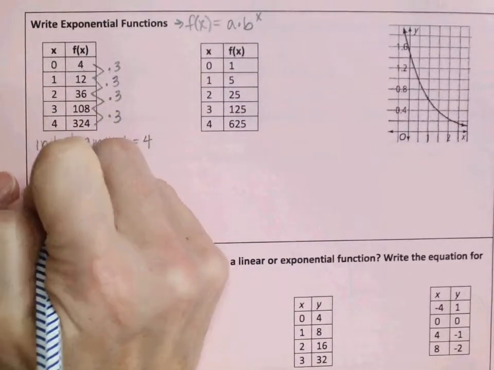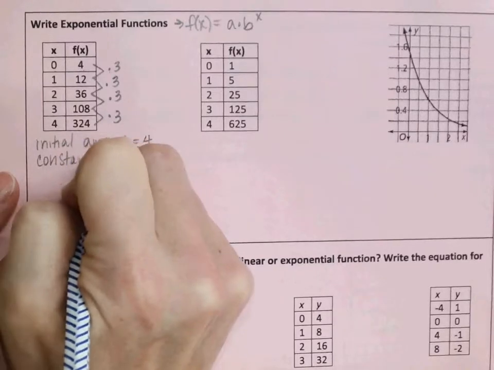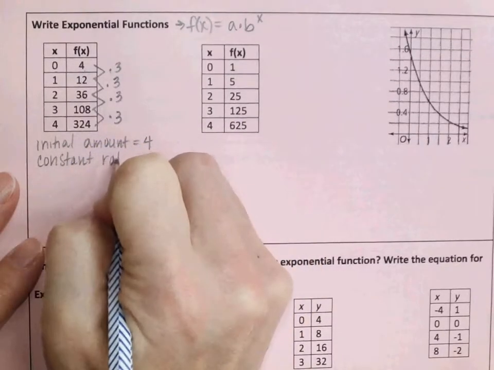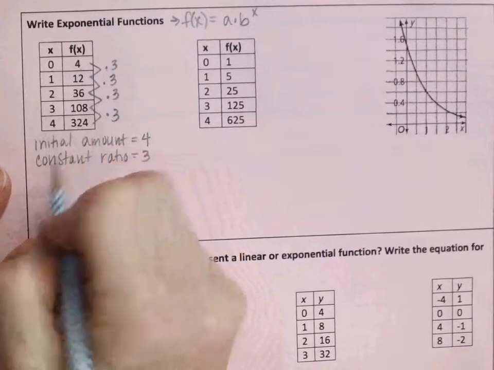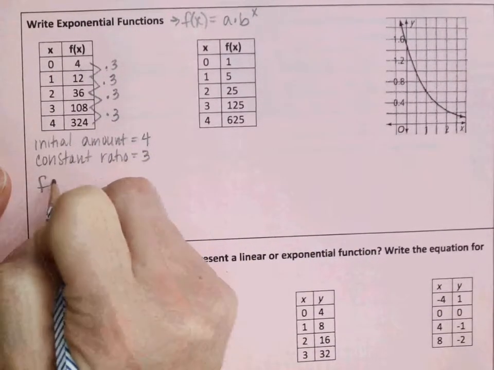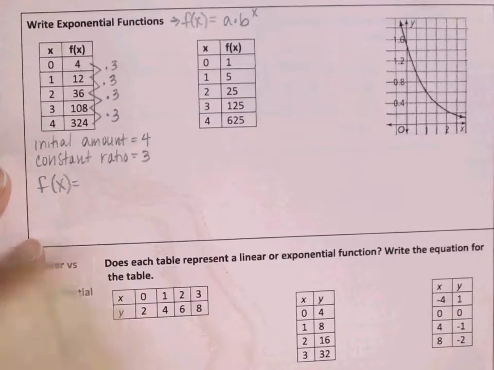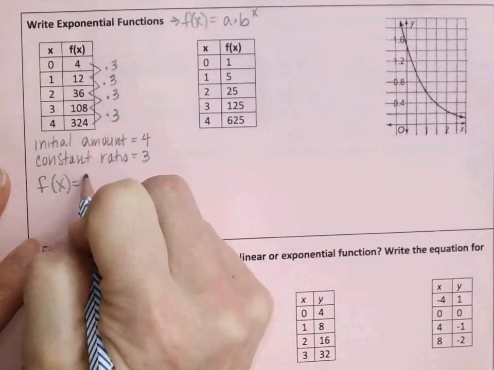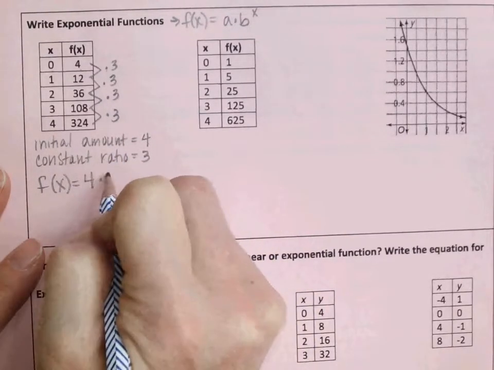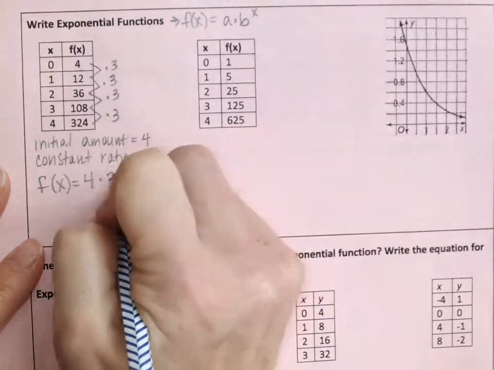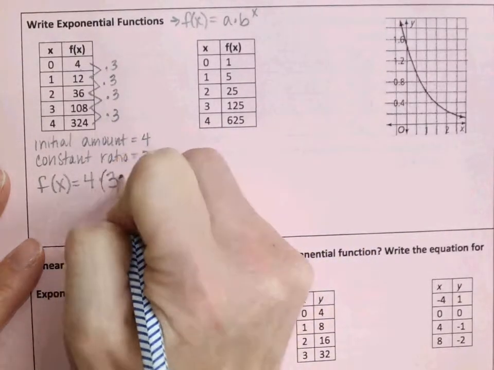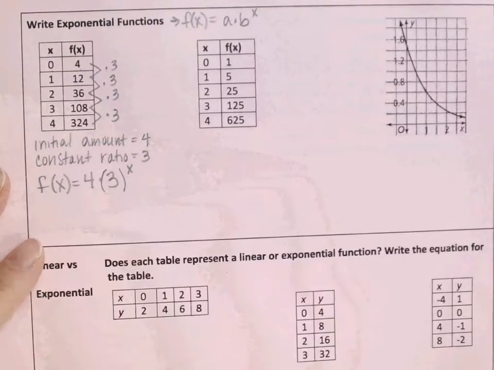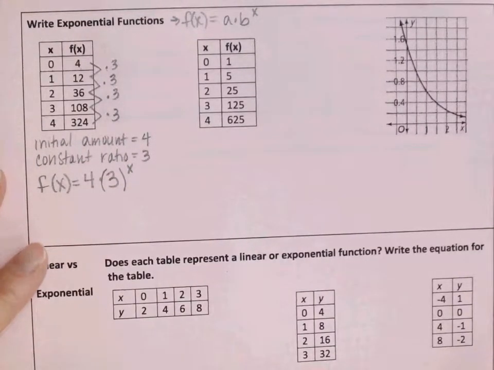Then we have our constant ratio, which is 3. And then we'll go ahead and put this into our function. So it is going to be our initial value. And so a lot of times you'll see the constant ratio in parentheses to the power of x. And that's especially important when we're working with fractions.